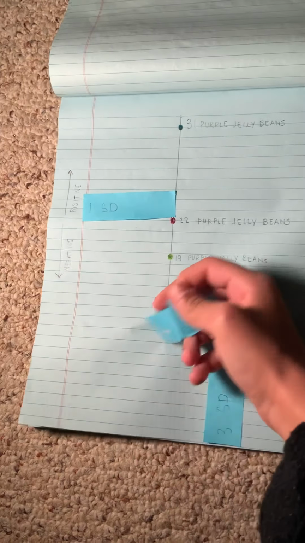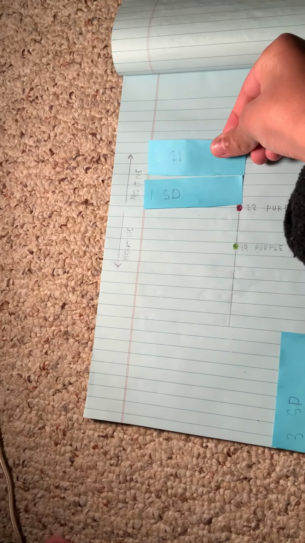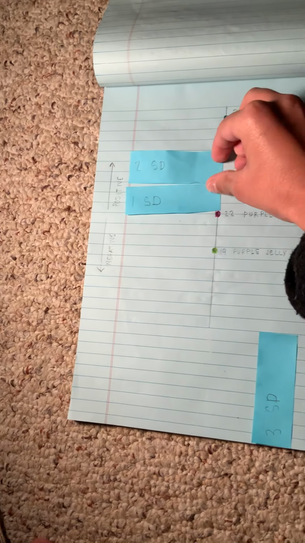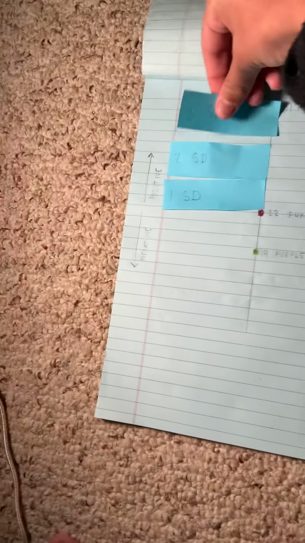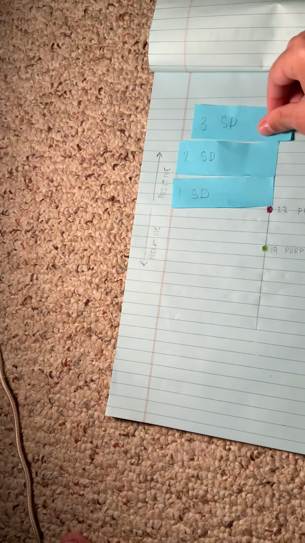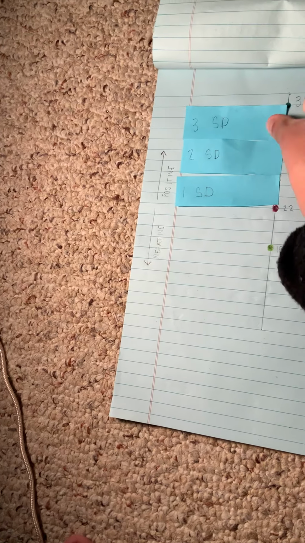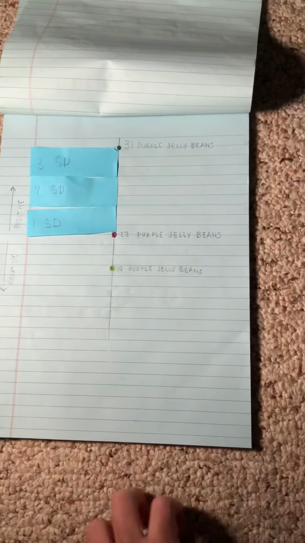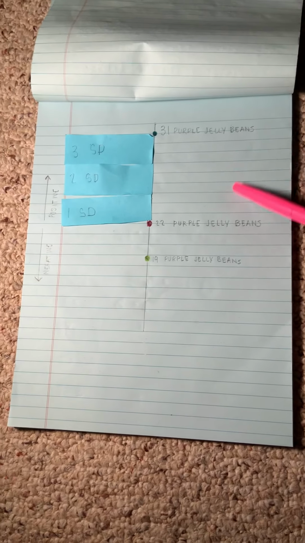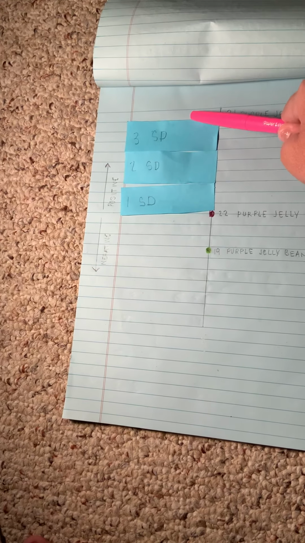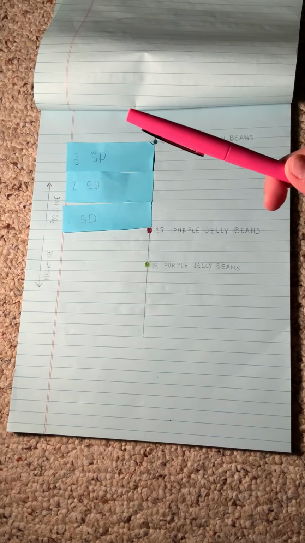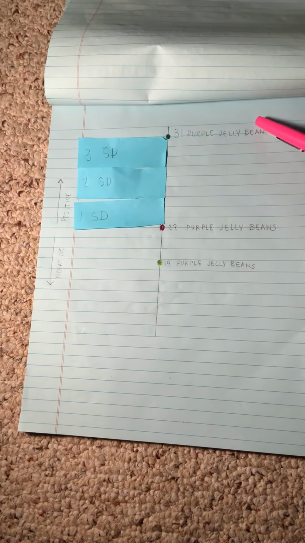But if you have two standard deviations, that would be 28 jelly beans. But our z-score is 3, which leads us right to 31 purple jelly beans. So you can see that our z-score, which is 3, is just a measure of standard deviations.